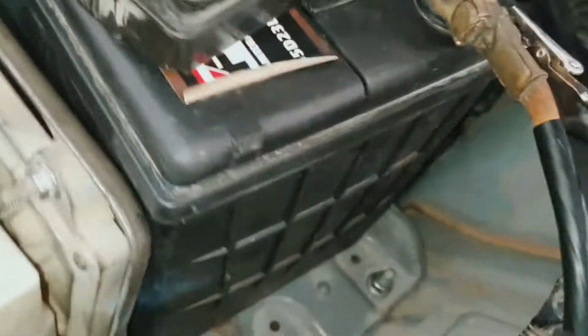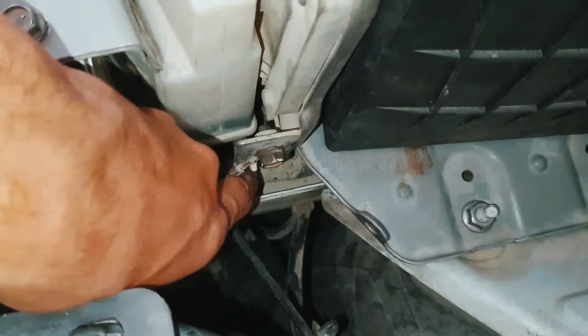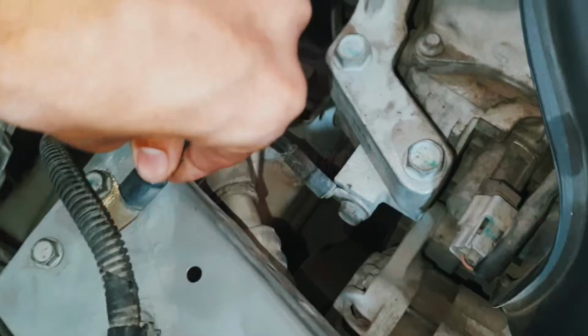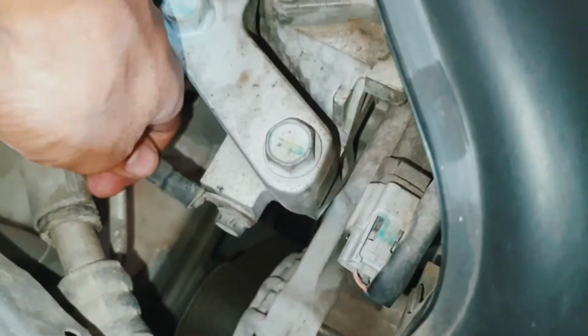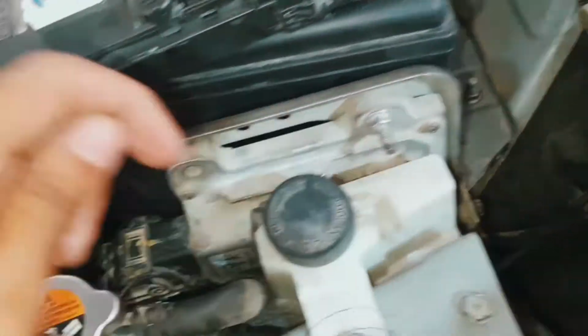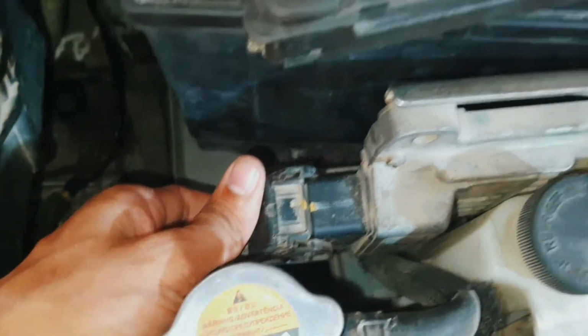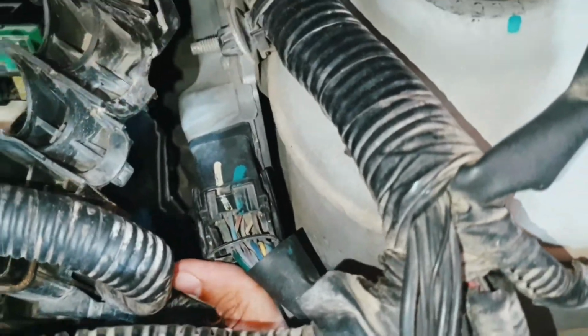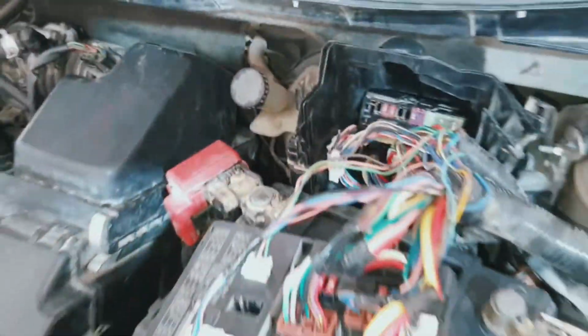And then check the body ground with the TCM, this one. This is perfect. And check this one. If any of them is loose, the same U code happens. Okay, this is also perfect, that one is perfect. Check the TCM and engine computer wires, everything is perfect. So in this car everything is perfect. I checked the body ground and everything.